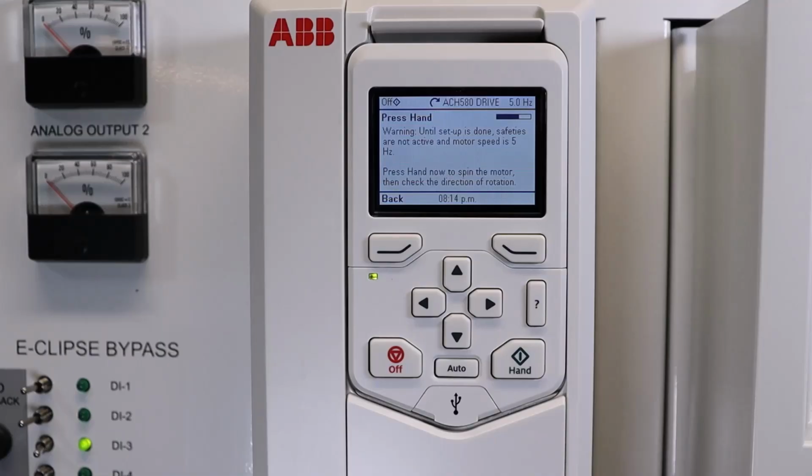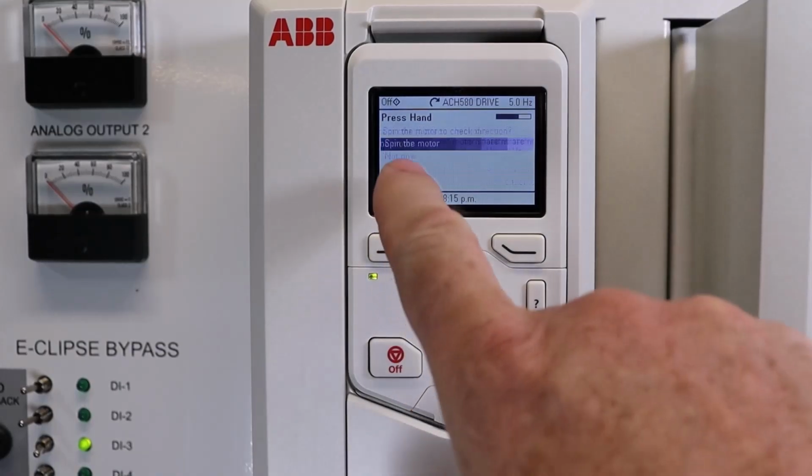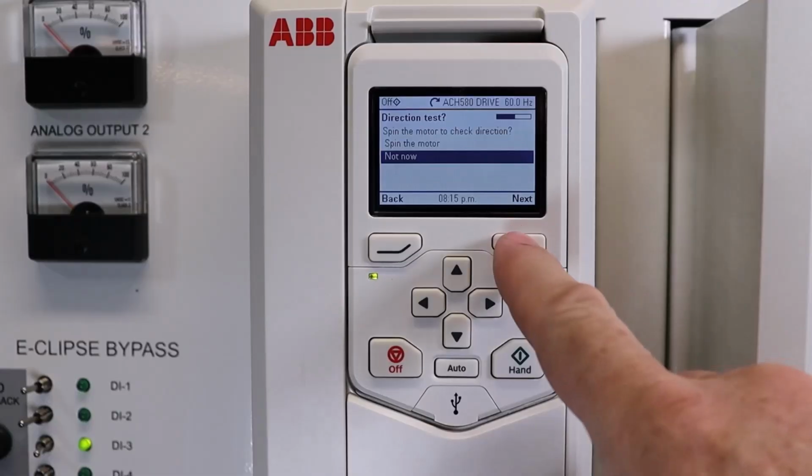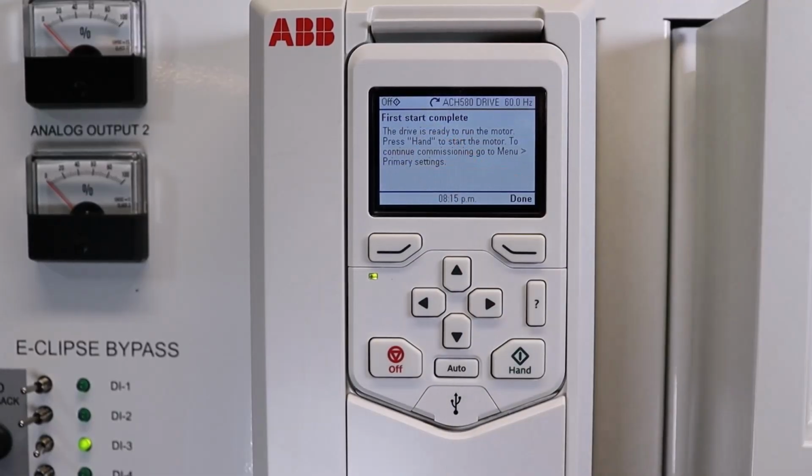Before you hit hand, make sure it's all hooked up and it's safe to turn your motor. After that, you would hit hand, the motor would spin, and you would verify your fan or your pump is spinning the correct way. If it's not, you would either change 2 terminals on the motor, or you could tell the drive to change the direction, so forward is forward. It's better to change any 2 wires on the motor or on the output of the drive, so if somebody replaces the drive in the future, forward is still forward. So let's go back out of this and choose not now. We'll continue on with next.